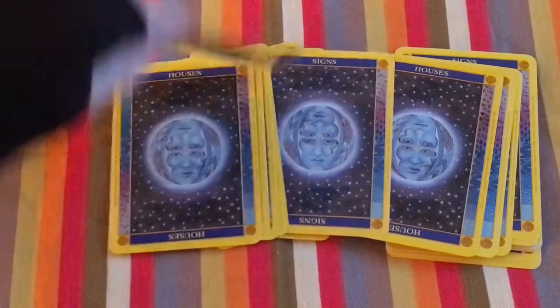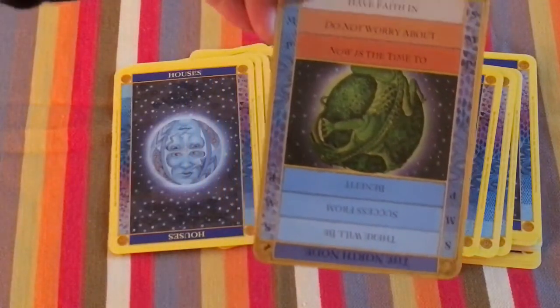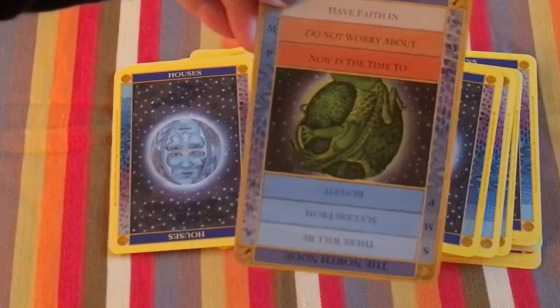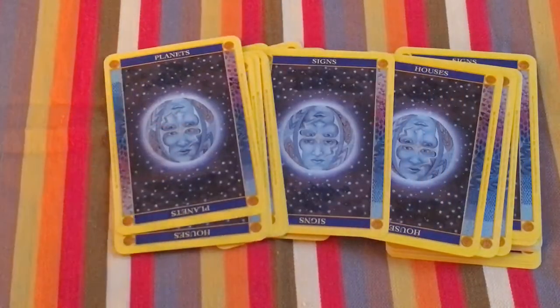And then each one will have descriptions on the back. So the deal is this method I'm going to suggest will work with any astrologically based system, if you choose to use it, if you like it.